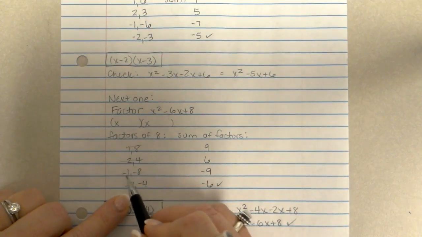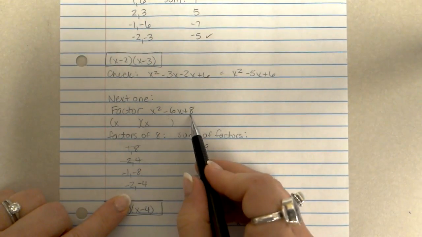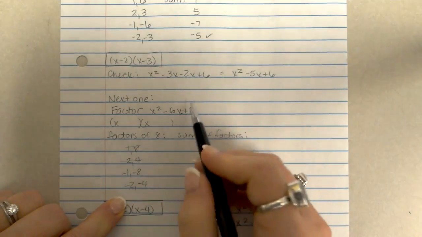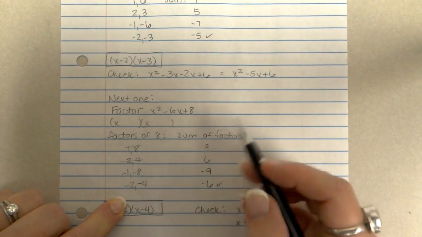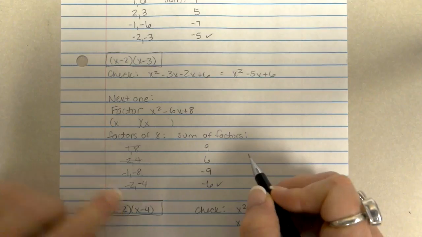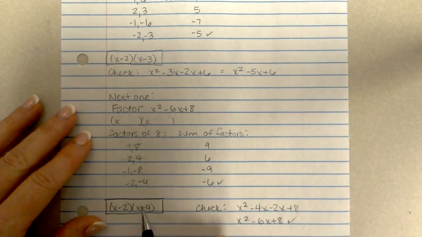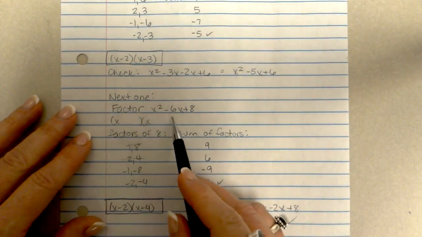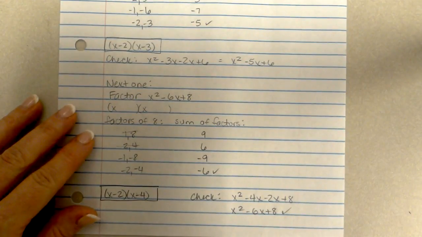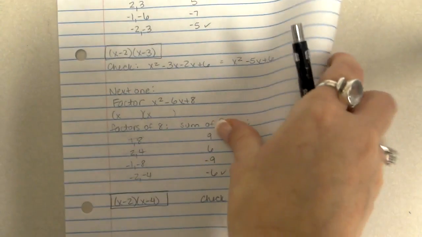So I need something that multiplies. A negative times a negative will give me a positive. But when I'm adding that inside and outside term, I'm adding the negative 2x and the negative 4x, I'm going to get myself that negative 6x. All right, a little bit more practice coming up.